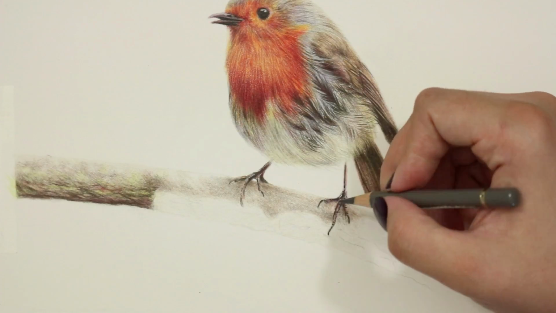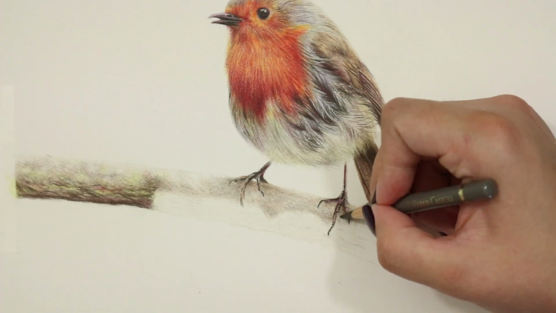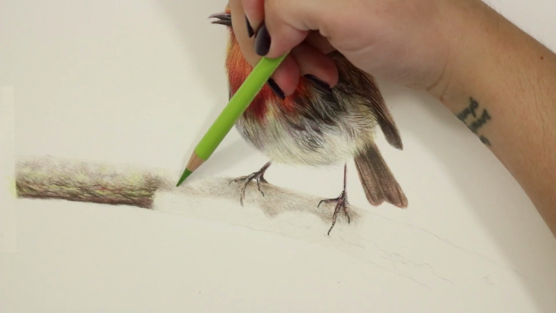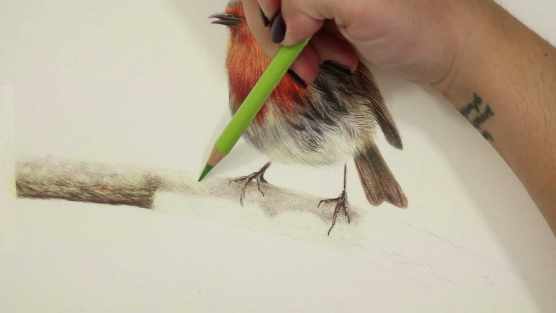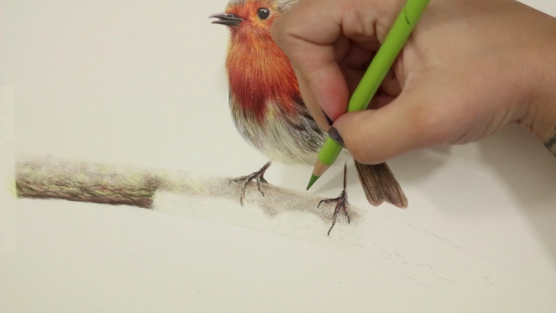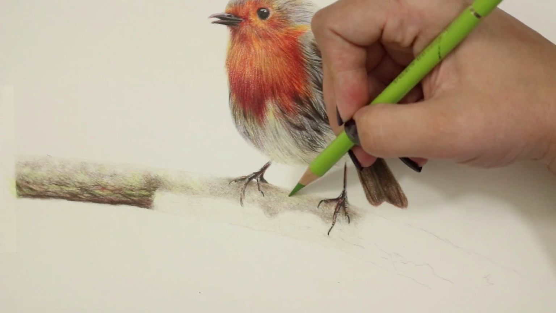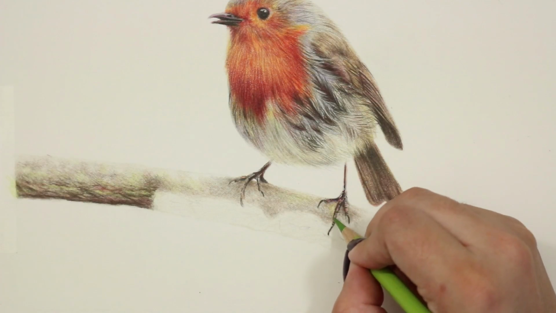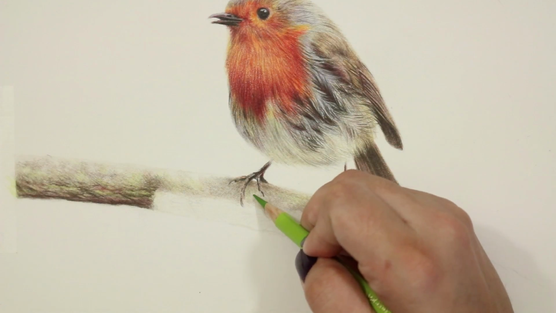I'm also going to go through with some of the May green in a second and some of the dark sepia as well, just to really darken up some of the shadows and add that green tone. So I'm just going to add the May green really loosely and lightly over here. Through the middle, just a little bit more saturated. A little bit in between the feet.